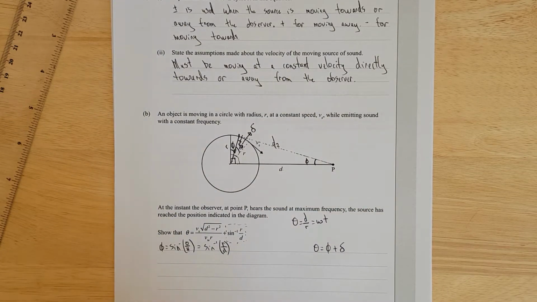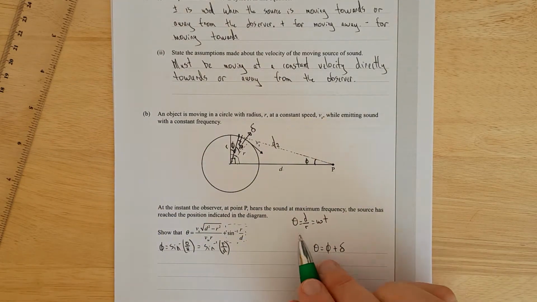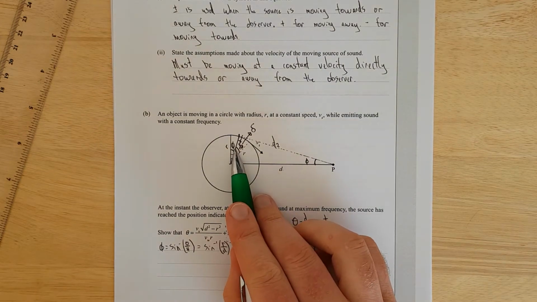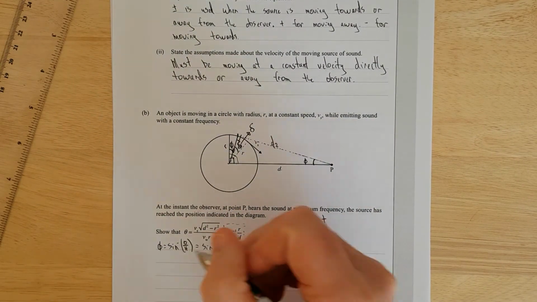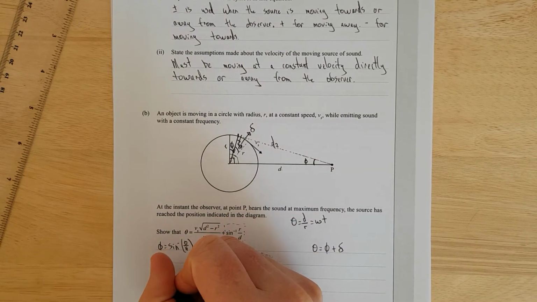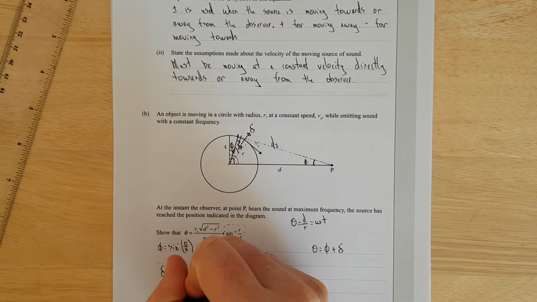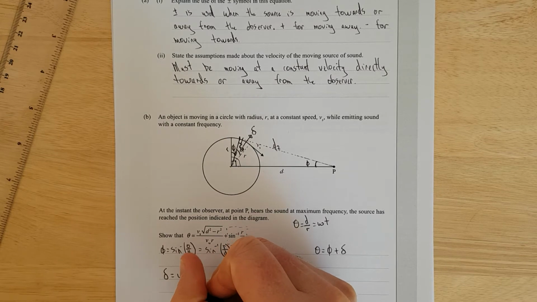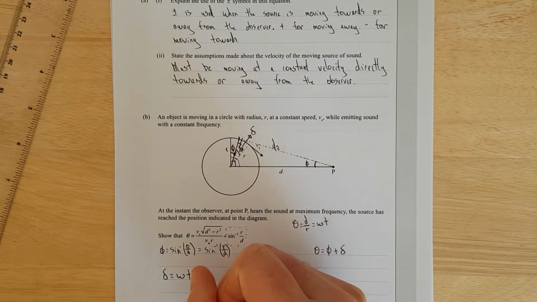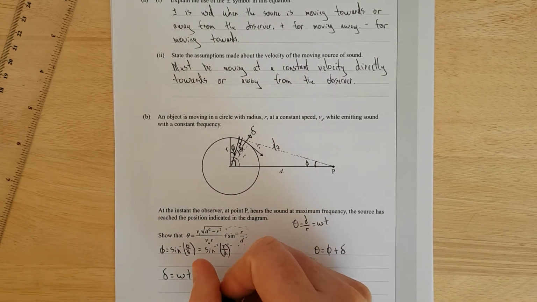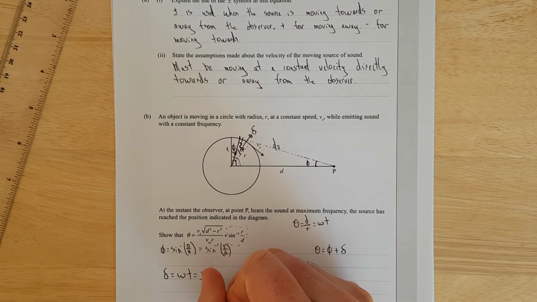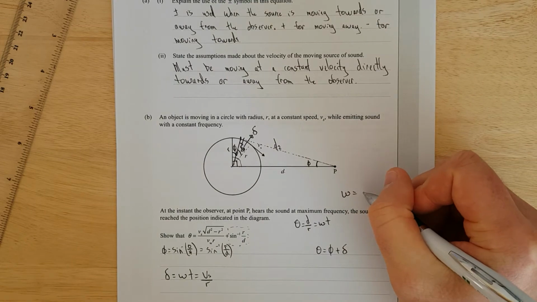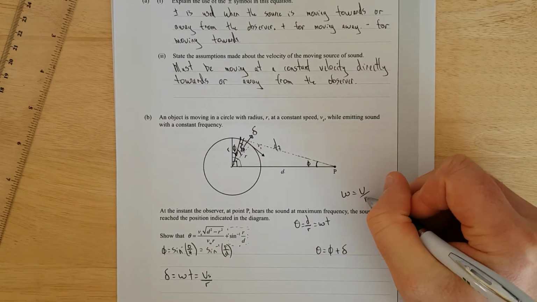So we're going to say that the distance it's traveled from here to here is going to be equal to the angular velocity that it was traveling times time. But we know that the angular velocity is just the linear velocity, Vs, divided by the radius, because the formula for angular velocity was just v over r.